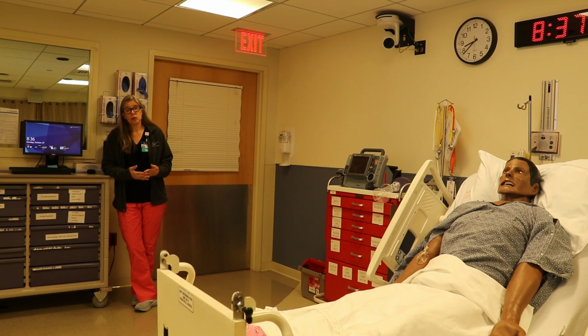Simulated healthcare providers. Sometimes there are additional staff in your simulation that are taking the role of other healthcare providers, like a charge nurse, a respiratory therapist. If they are in your scenario, their role will be disclosed to you and they will be considered a source of truth.